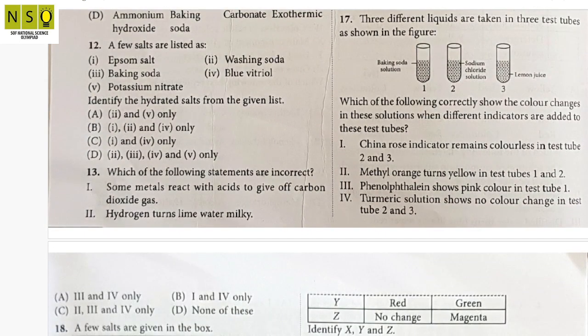Now the 12th one. A few salts are listed as Epsom salt, washing soda, baking soda, blue vitriol and potassium nitrate. Now we have to identify the hydrated salt from the given list. So Epsom salt is MgSO4 7H2O. Okay. Washing soda is Na2CO3 10H2O, and baking soda is NaHCO3.